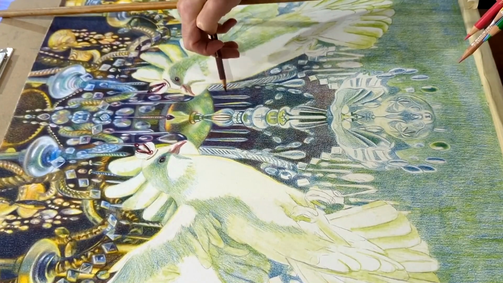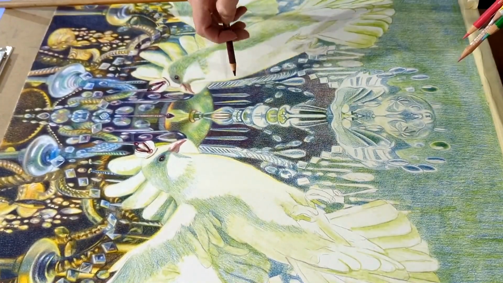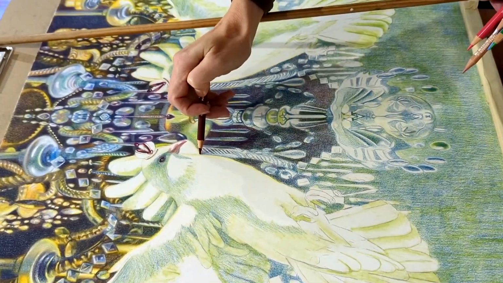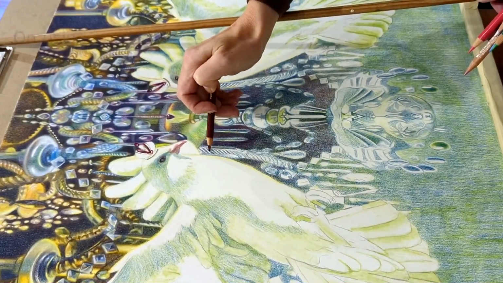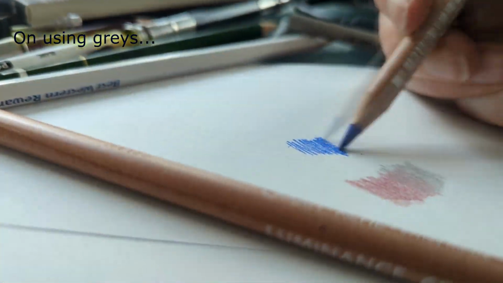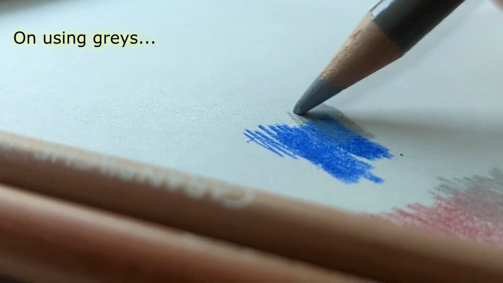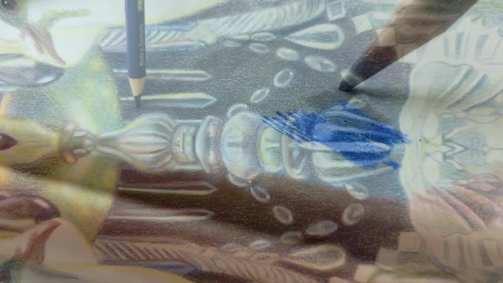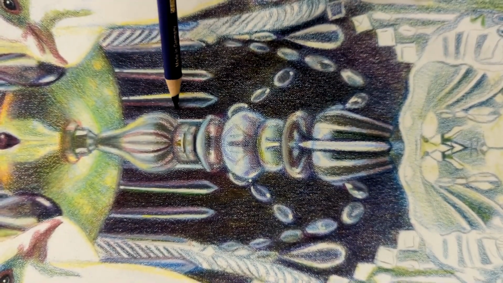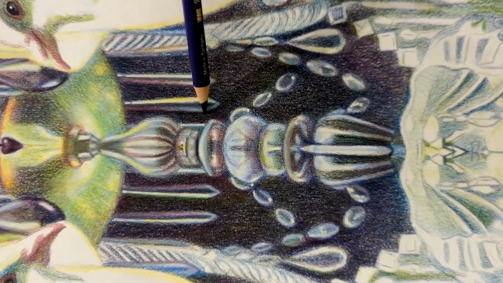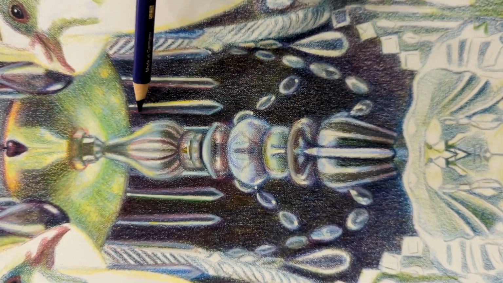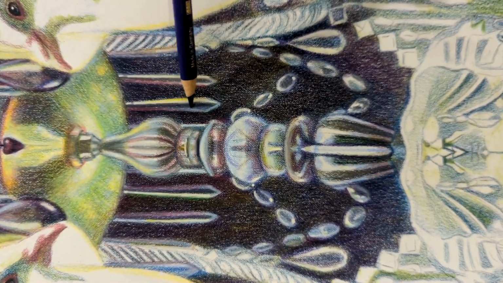And I'd like to mention the use of grays. Colored pencils don't mix to gray on their own, unlike oil or acrylic paint, and that's why I use gray colored pencils to neutralize the color. So I have very few dominant colors in the drawing, and the rest of them are less color intense.